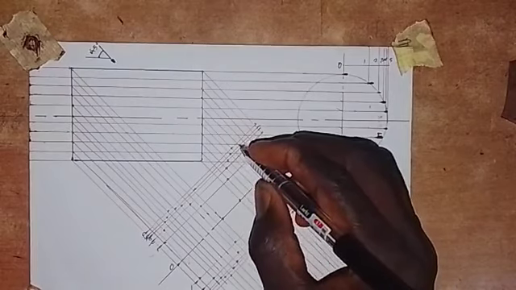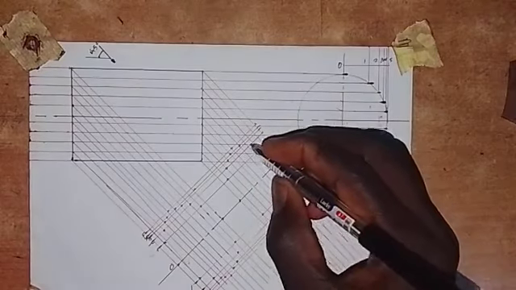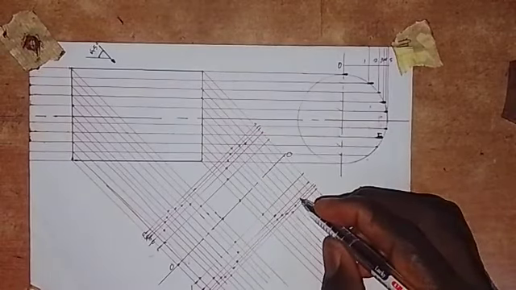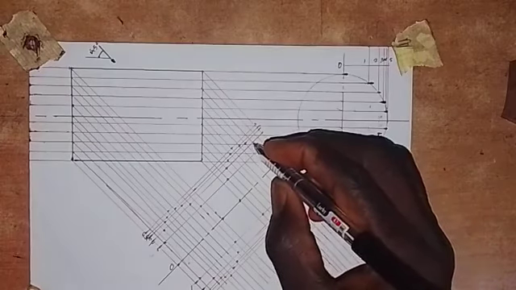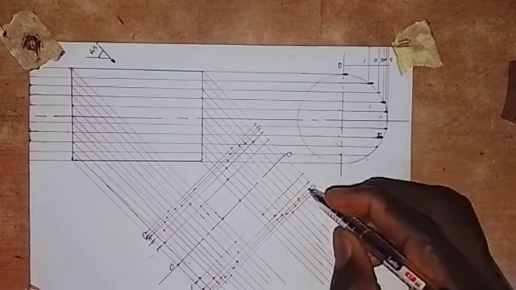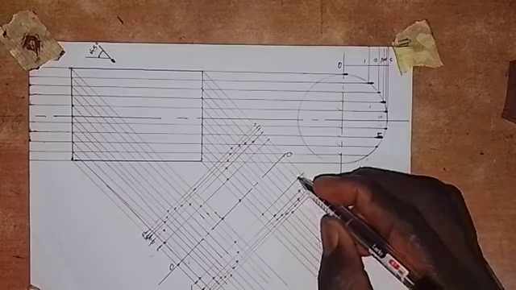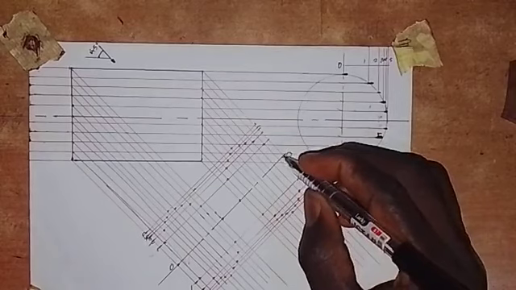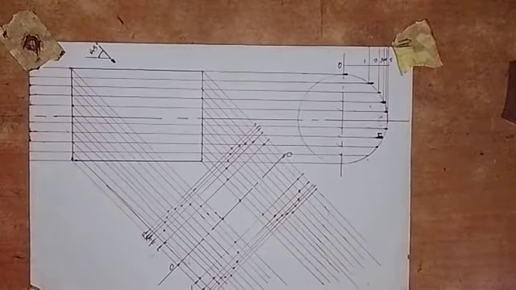So here we have 4 on this side, this is 4. Then we have 3, on this side this is 3. Then we have 2, on this side this is 2. Then we have 1 here, while on this side we have 1. We have 0 here. All these points will be connected together with the use of a French curve.